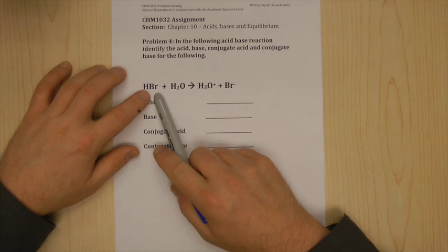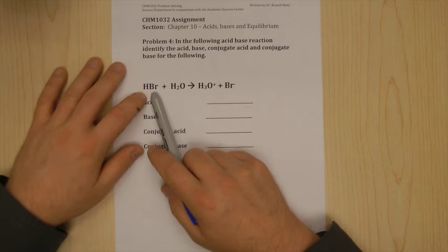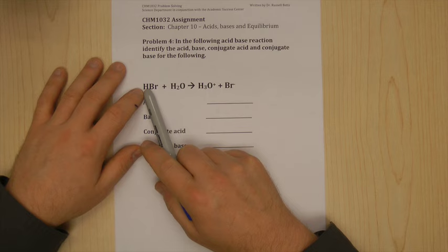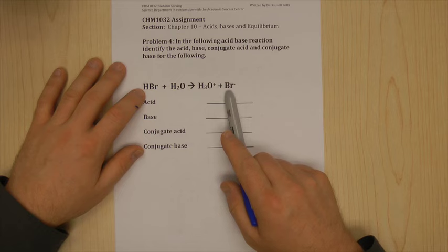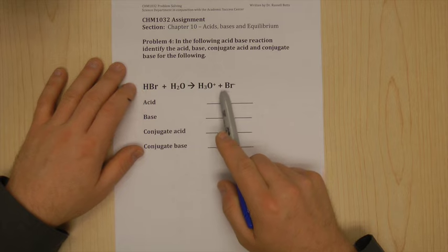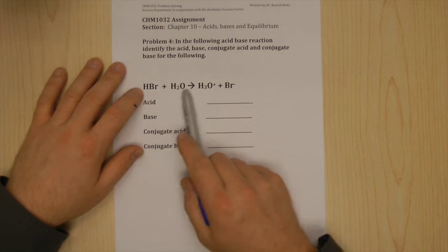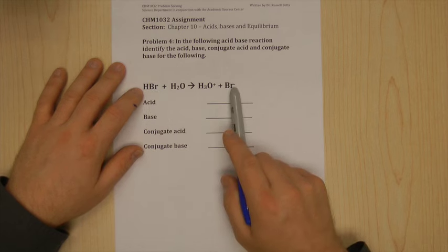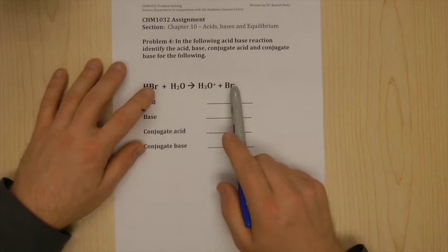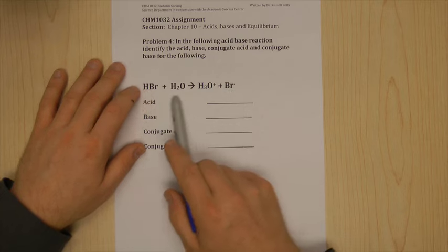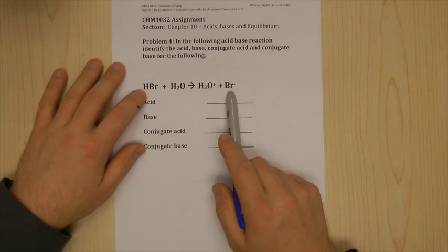Now let's play follow the atom. Let's follow the bromide. So over here, the bromine has a hydrogen attached to it. So there's a hydrogen and a bromine together. So let's follow the bromide to the other side of the arrow. The Br has no hydrogen. Let's see that again. Over here, the HBr, there's a hydrogen attached to the bromine. Over here, the bromine doesn't have any hydrogen. So between here and here, the bromine, or the Br, has lost a hydrogen, or a proton.